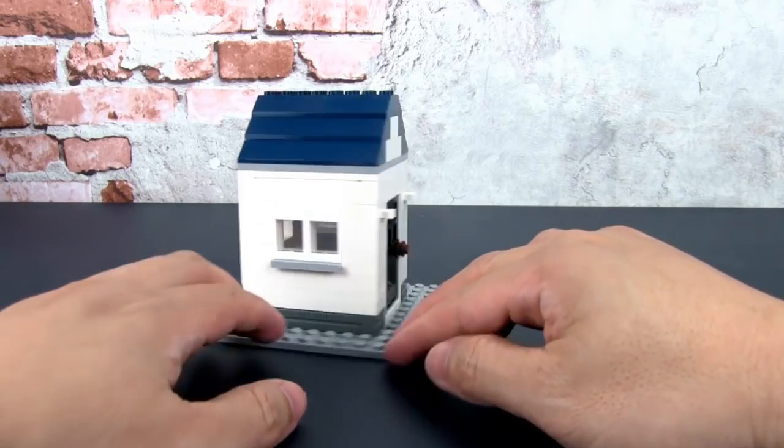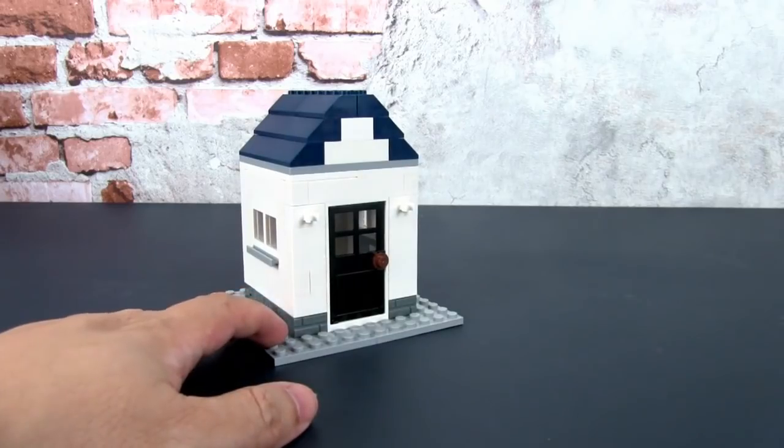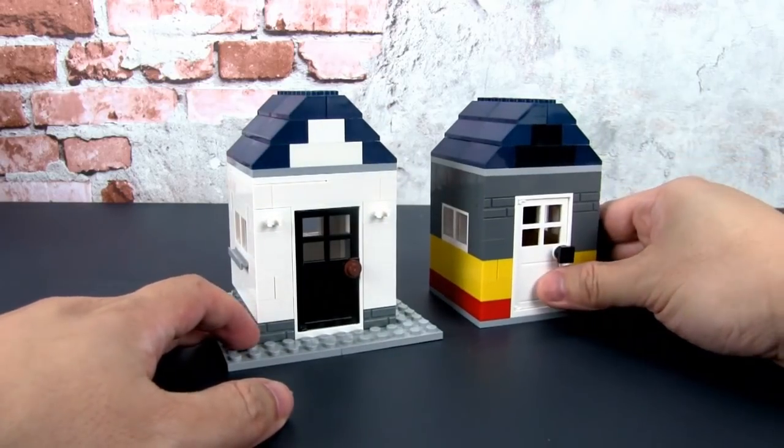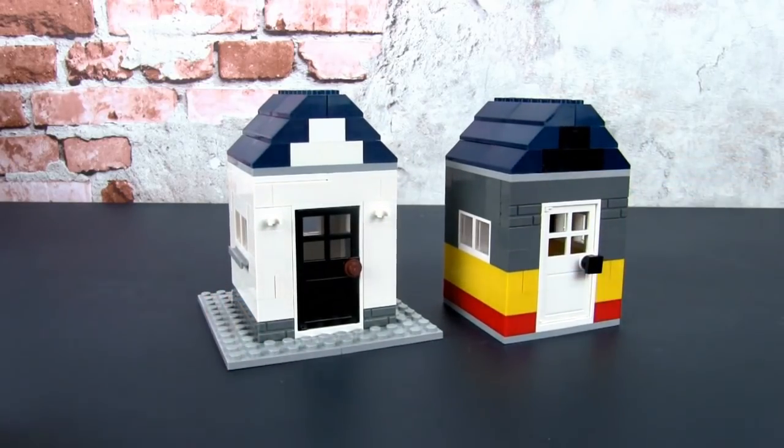So when I build, I tend to try to do a foundation of darker color brick. In this case, the dark gray masonry brick at the bottom, and then it moves up to the white brick, and then we have the color accents of the gray as well as the dark blue roof. And if you compare it to the original small house, you can see, or at least in my opinion, I think it looks better. It looks more realistic.